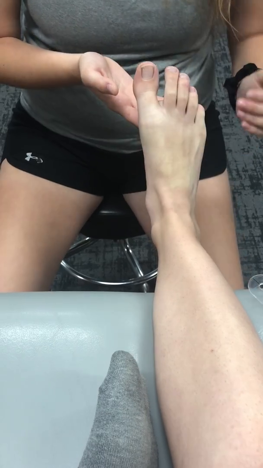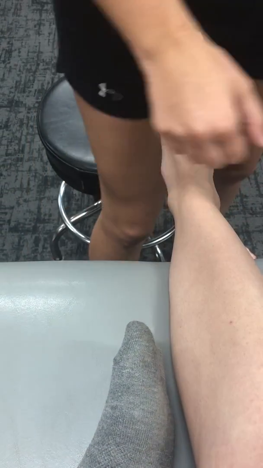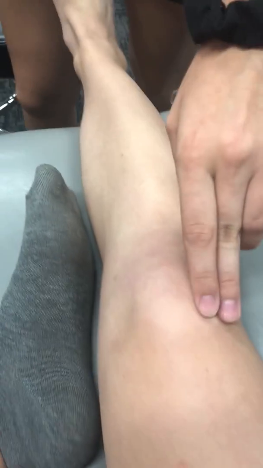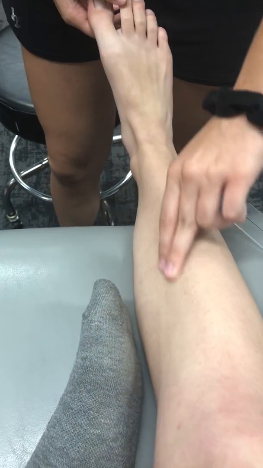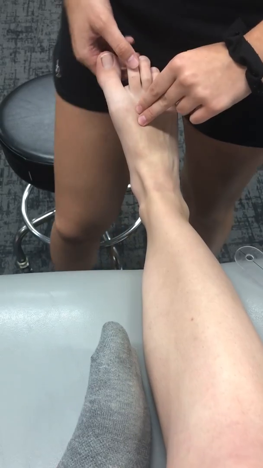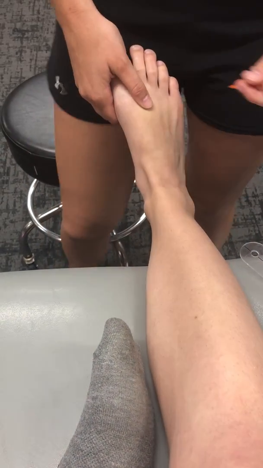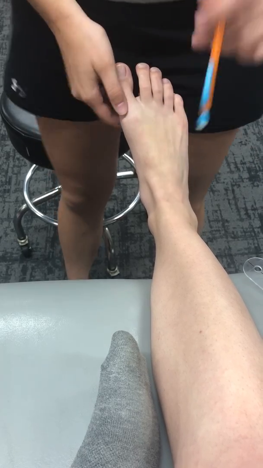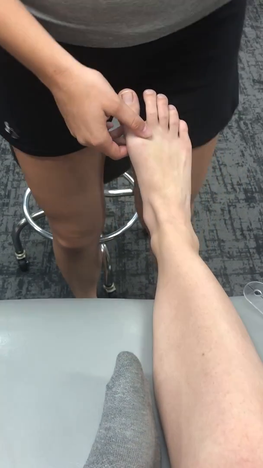And then for the L5, it starts on the lateral thigh and crosses the patella and goes down in between the first and second metatarsal. So for that one, for the dermatome, you would do the same thing, sharp and dull, and have them tell you which one it is.